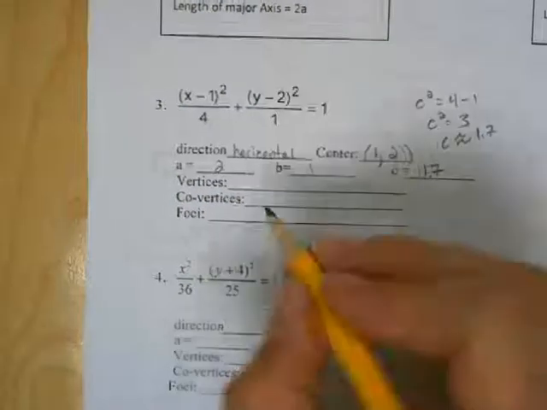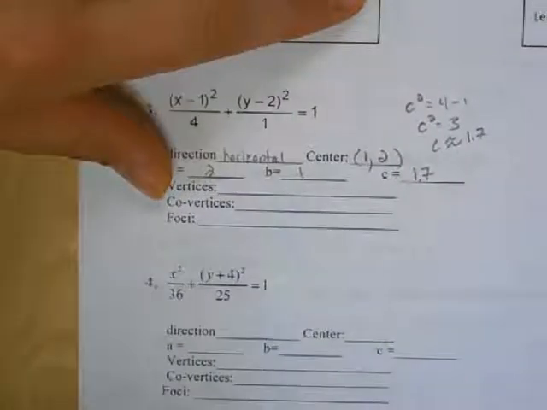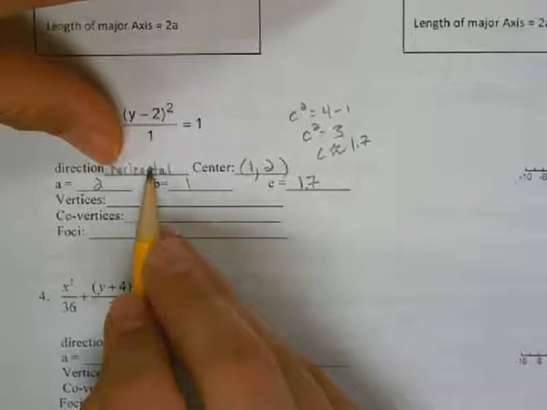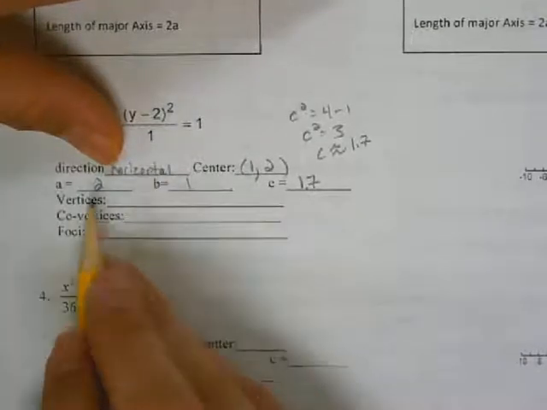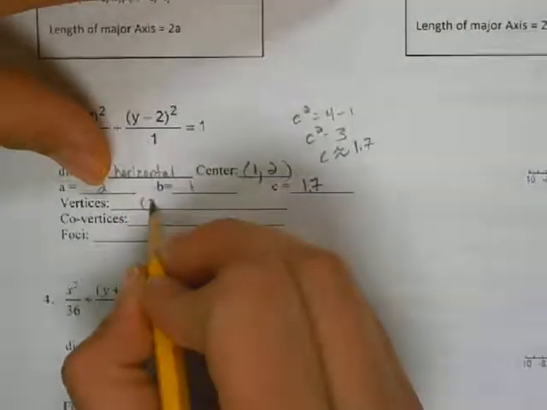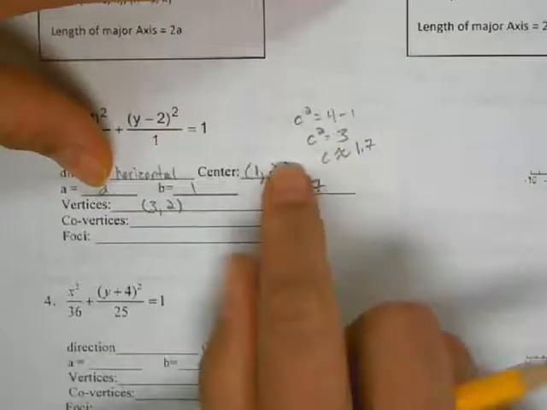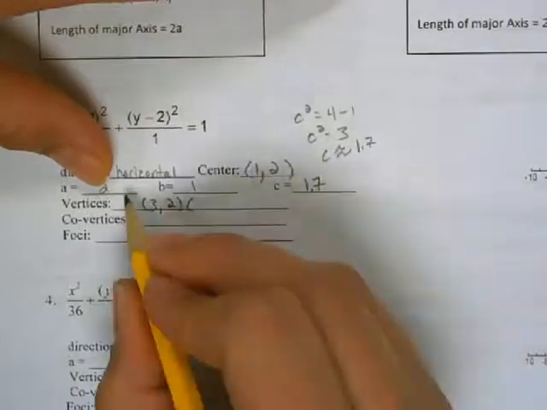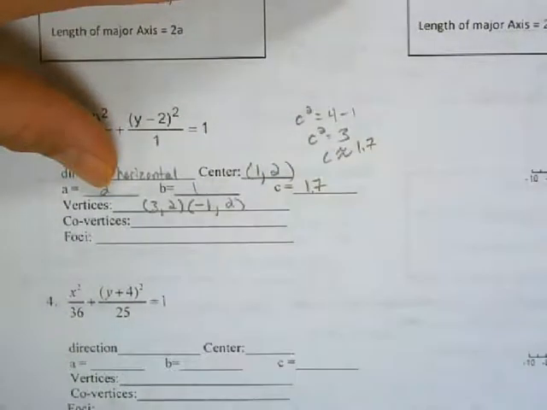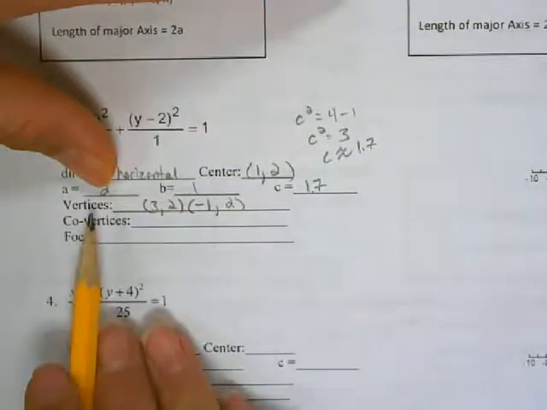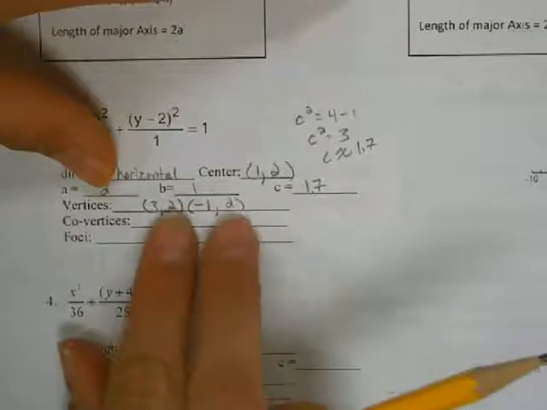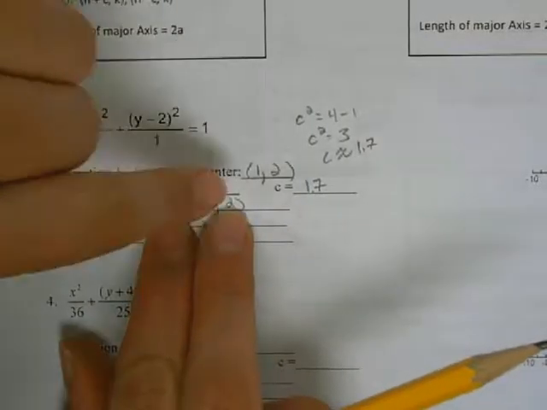So now I'm going to do it mathematically this time, and then I'll show it to you graphically. Mathematically, I'm going horizontally, which means I'm going to add my a value to x. So 1 plus 2 is 3, y stays the same. 1 minus 2 is negative 1, y stays the same. This is very important: in every one of these three, one of those values should stay the same. Here, y is staying the same because it's horizontal, so the x is changing.